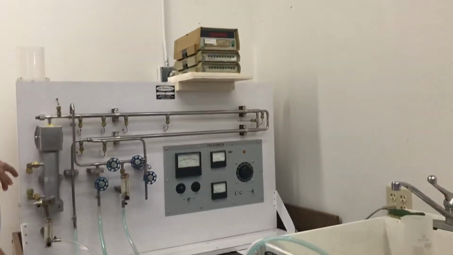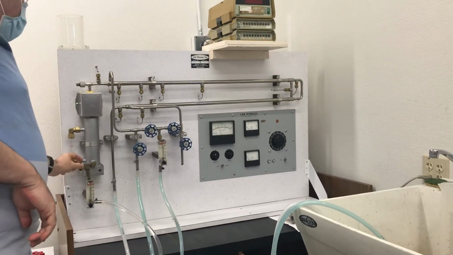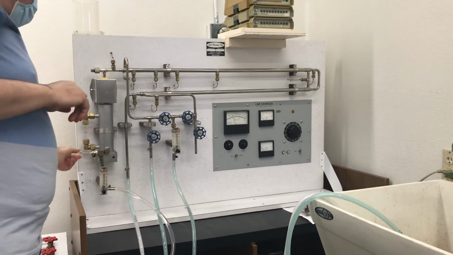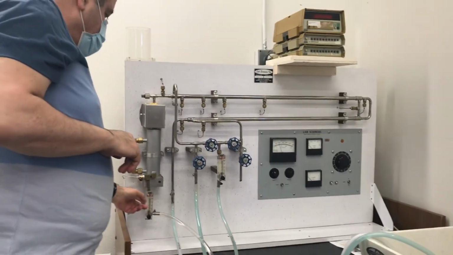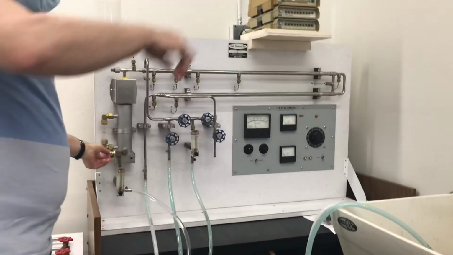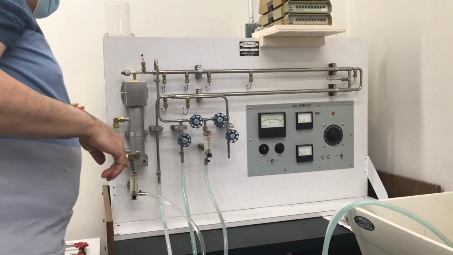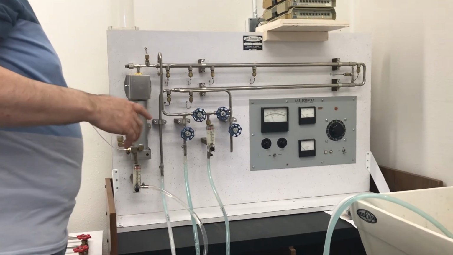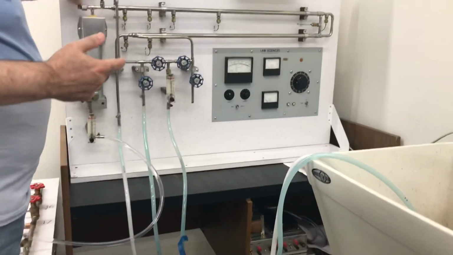These are all thermocouples. For the hot water, let's concentrate on just the hot water. This is the temperature that comes in from the hot water, before getting into the heater. This is thermocouple 0, TC0. We called it TC0 because these numbers are already there.